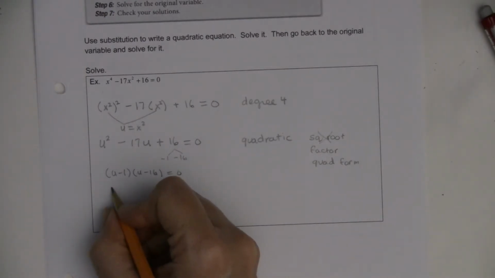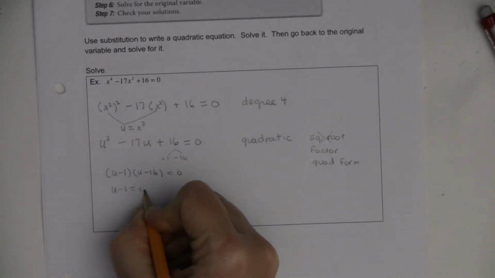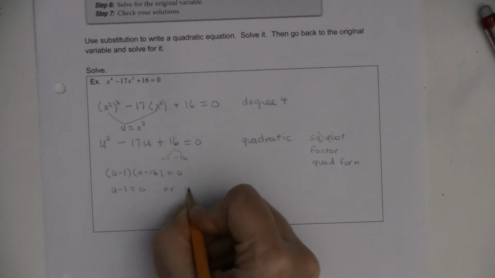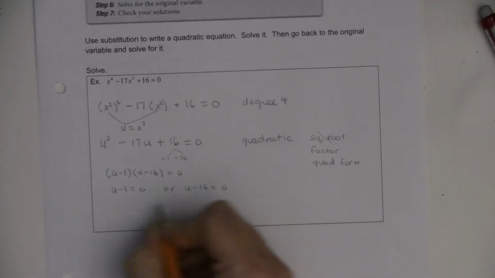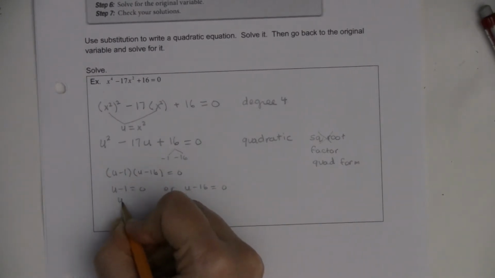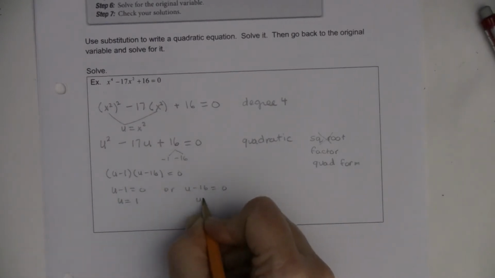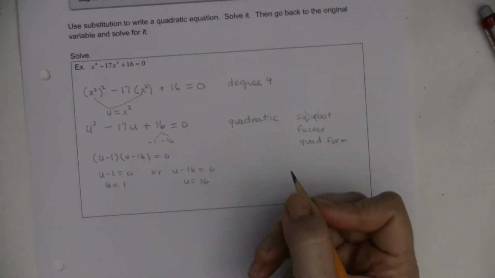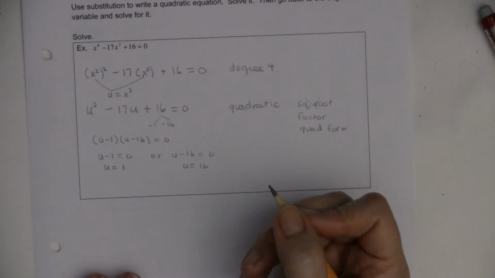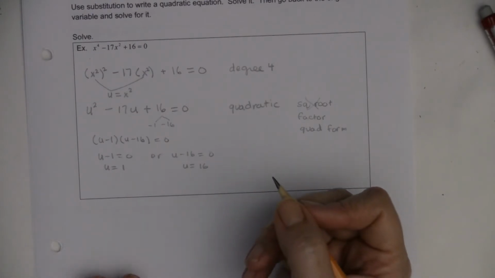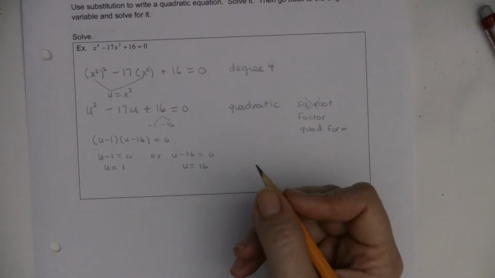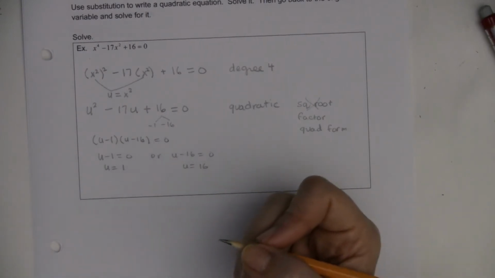So set the pieces equal to 0. So u minus 1 equals 0, or u minus 16 equals 0. So adding 1 to both sides, u is 1 and u is 16, right? But no one cares about u. And so after you do your substitution like this, you have to substitute back.